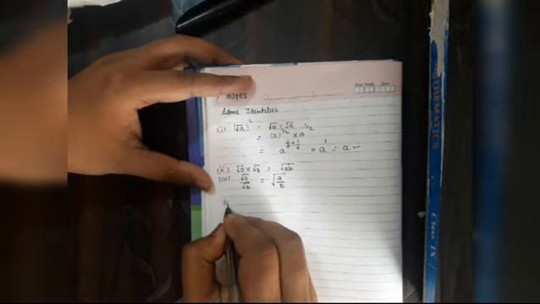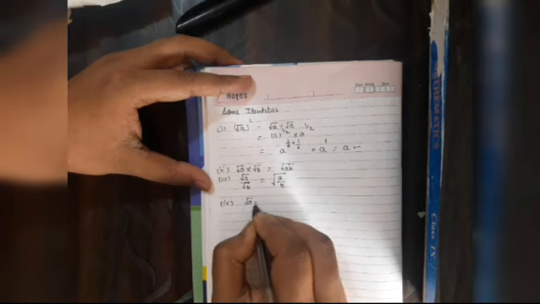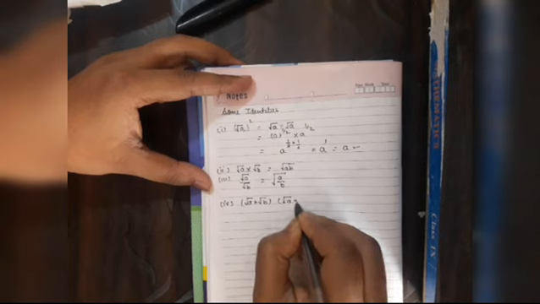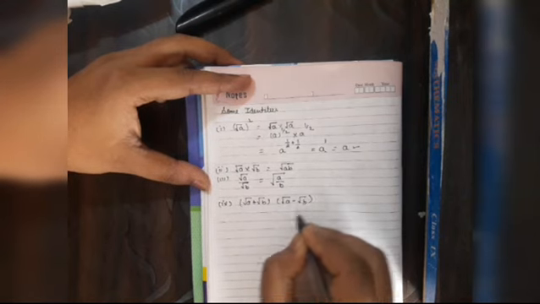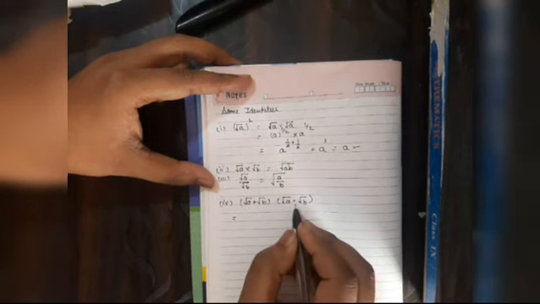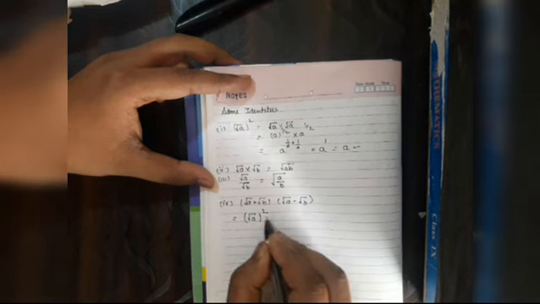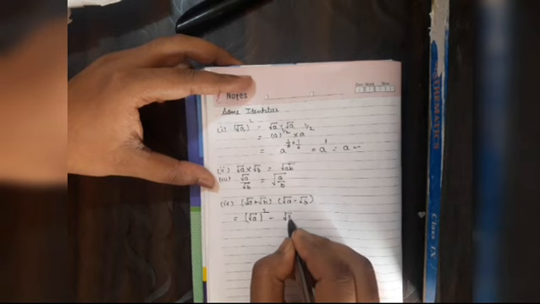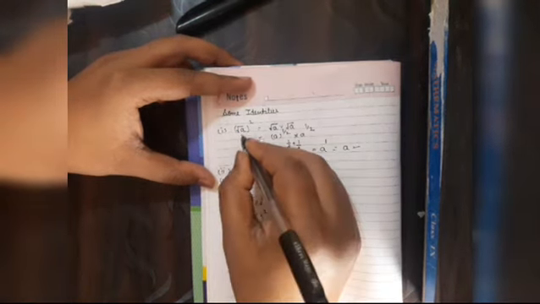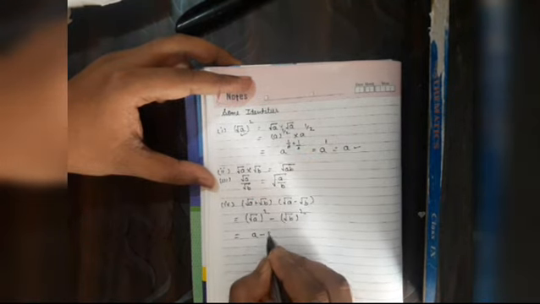The next one is root a plus root b into root a minus root b. Here we apply the identity a plus b and a minus b, so it is root a squared minus root b squared. By using the property, this becomes a, and this becomes b.